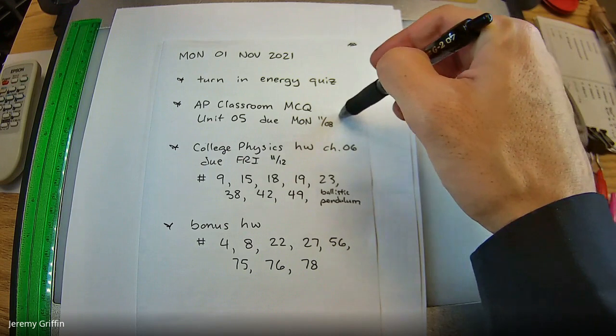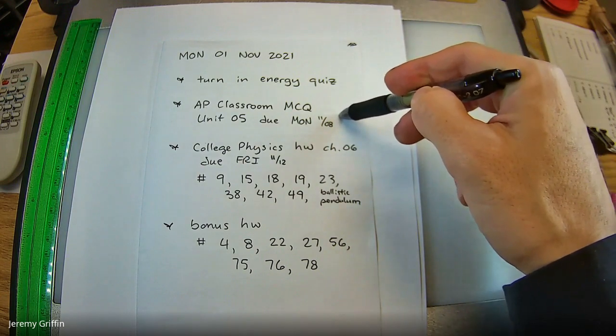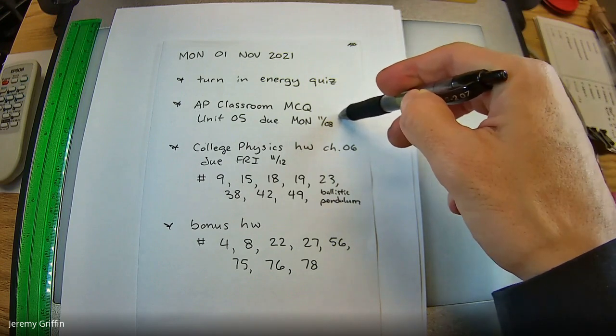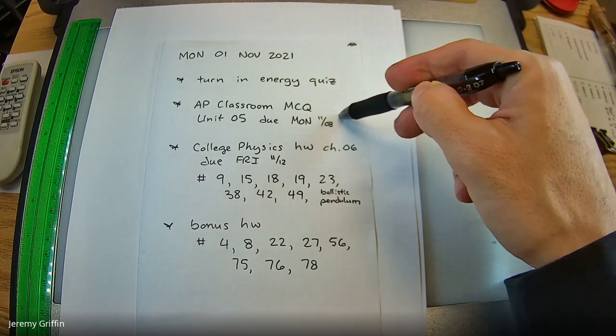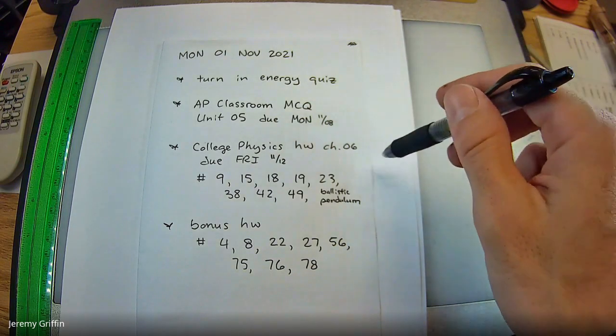Next week, by the way, is going to be kind of a weird week for a couple of reasons. Next Tuesday, there's some standardized tests that I have to go proctor. And then you guys might know next Thursday is Veterans Day. So yeah, next week's going to be kind of choppy. I guess we'll deal with that when we get there, but that's coming up.